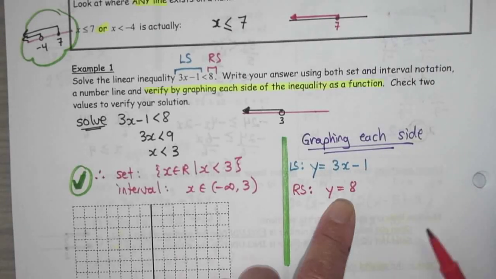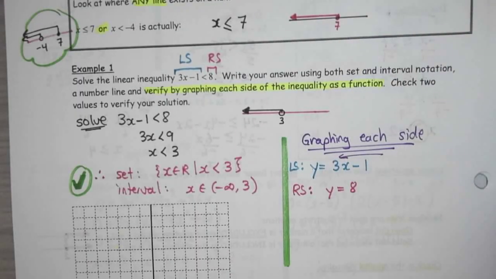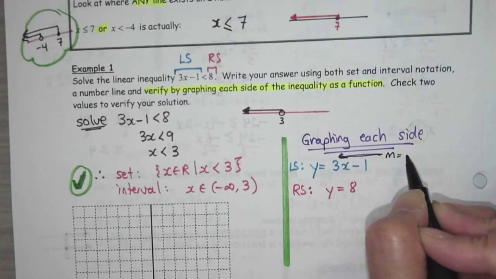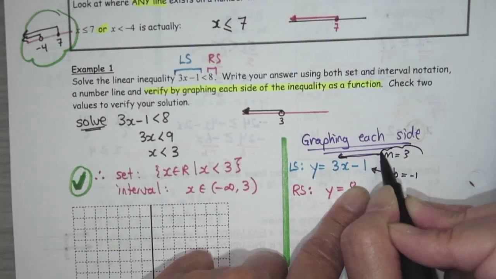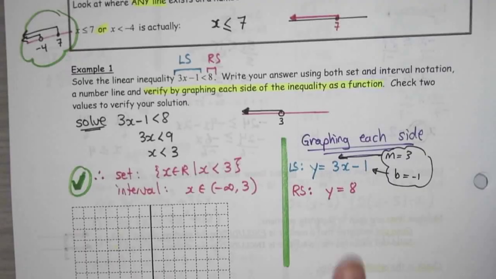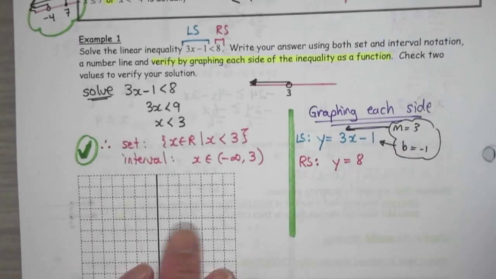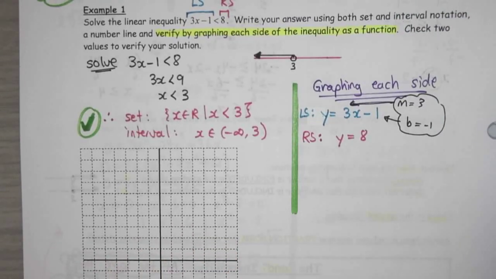So we know this is a horizontal line. I think we're used to that now. This one tells me that m equals 3, and this one b equals negative 1. So I want you to graph each side of the inequality as two separate functions. We never did this before, but it's really cool to see what it was that we were finding.